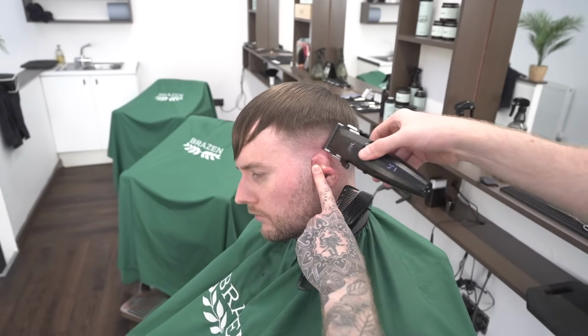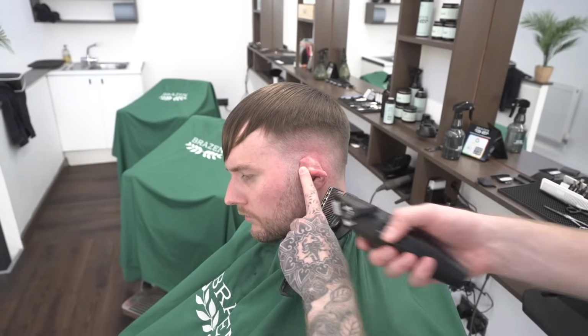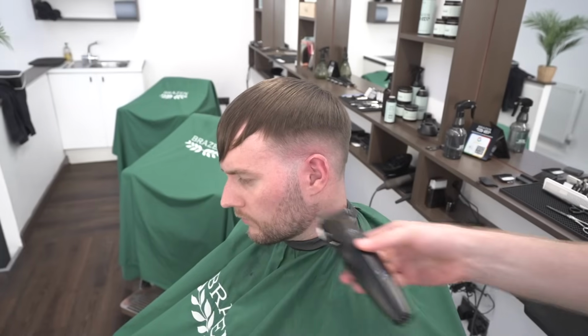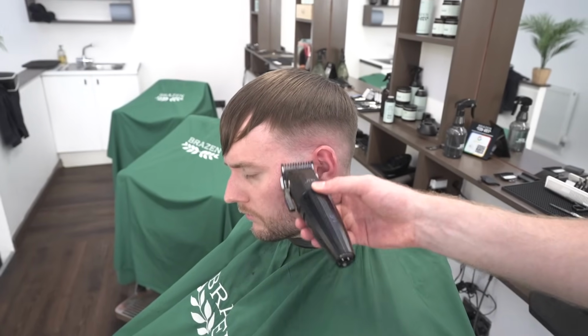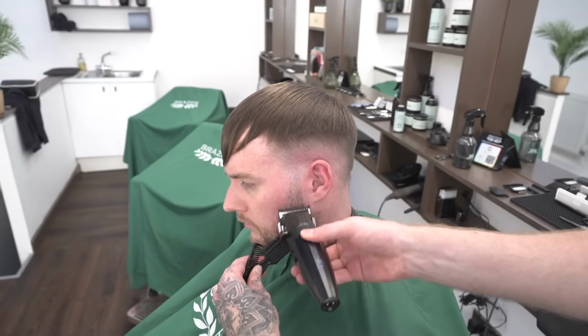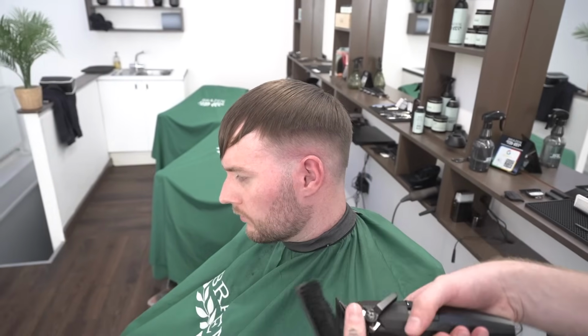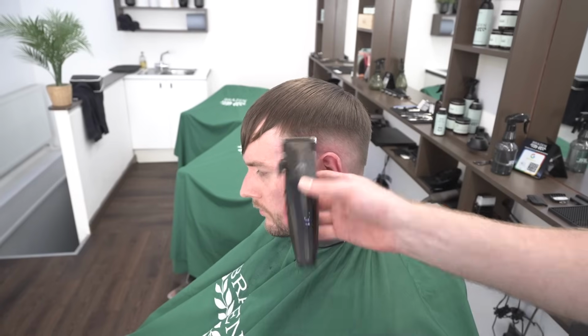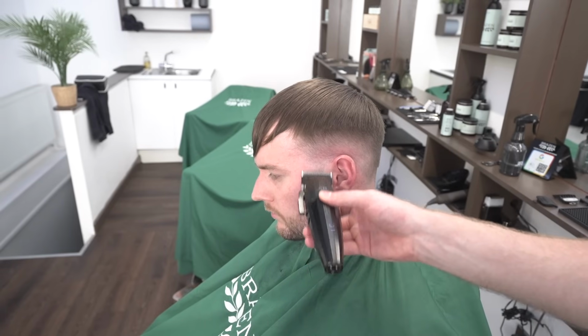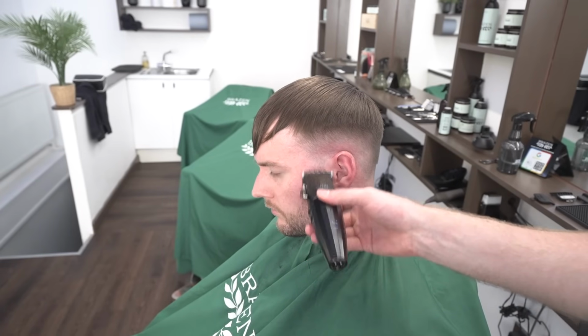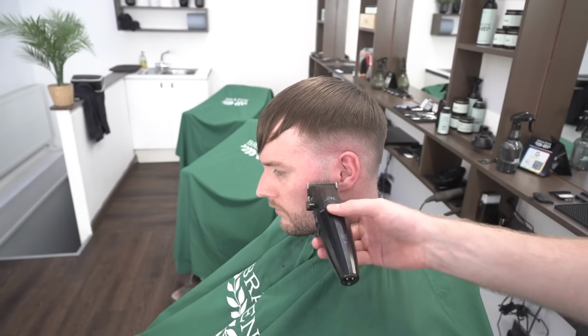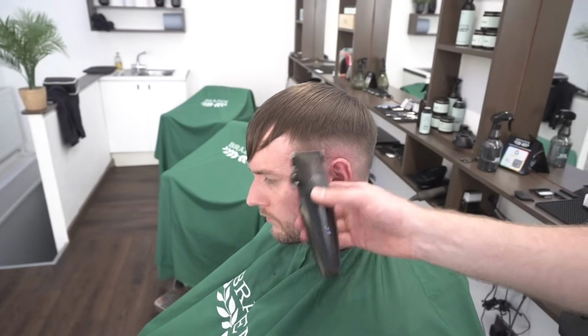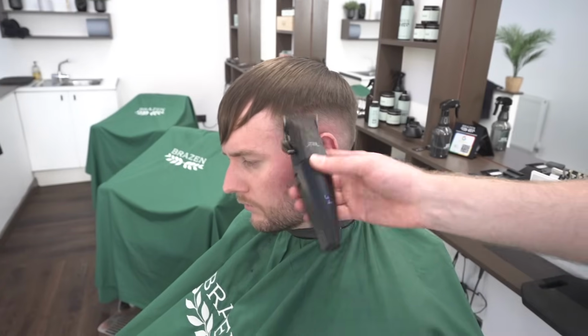Like, this is such an easy fade to do here. Just taper that down. We'll go a little bit short with the trimmer again.